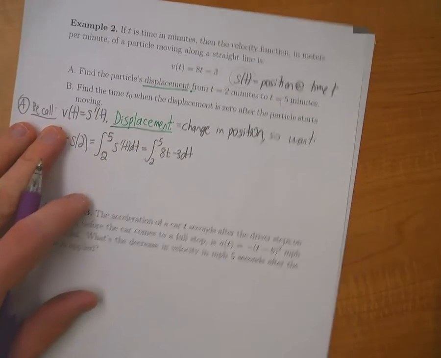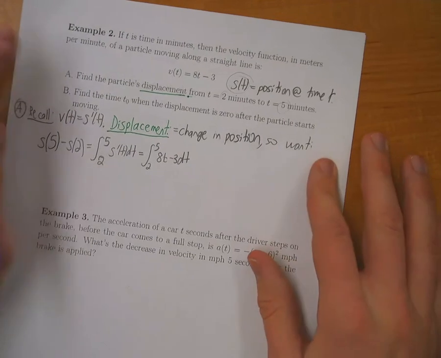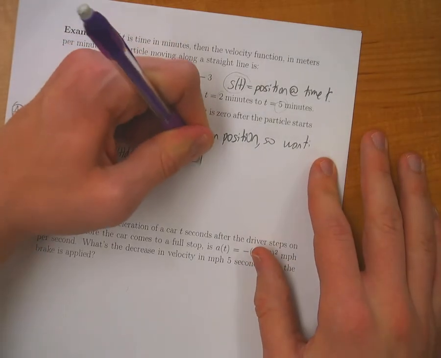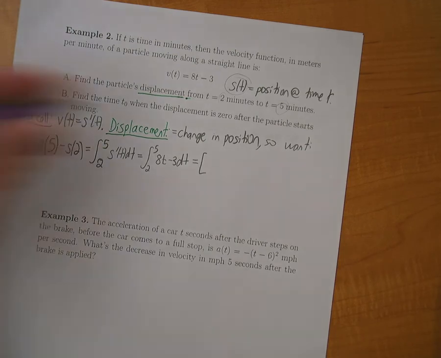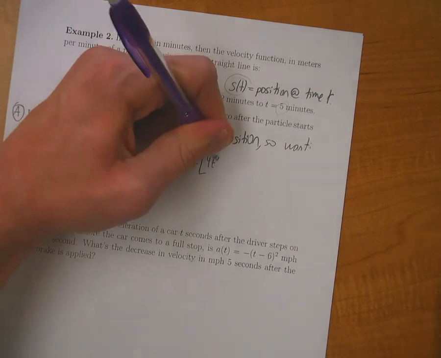So in this case, what's the antiderivative of this thing first off? If we integrate 8t minus 3 with respect to t, then what do we get? Go ahead. 4t squared minus 3t. Yep, 4t squared minus 3t.